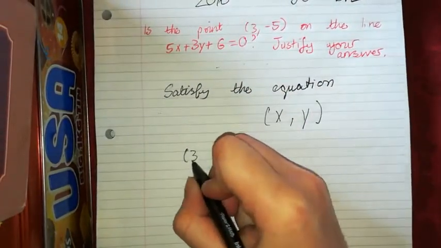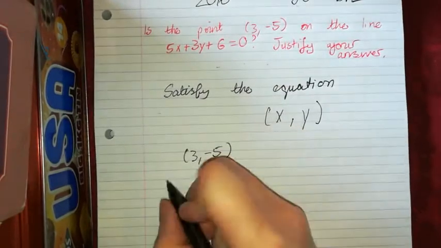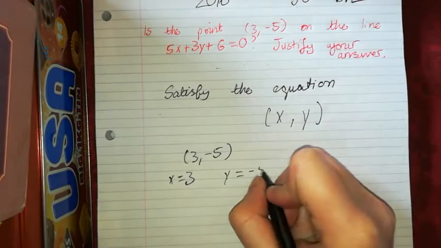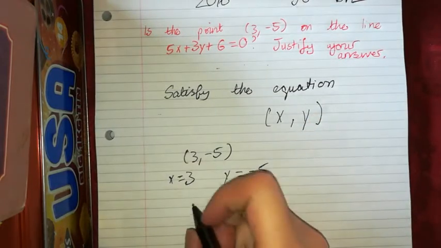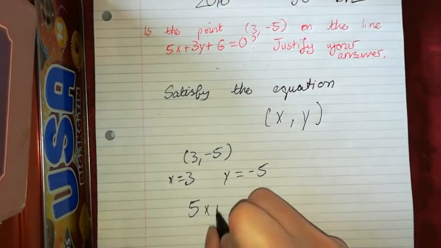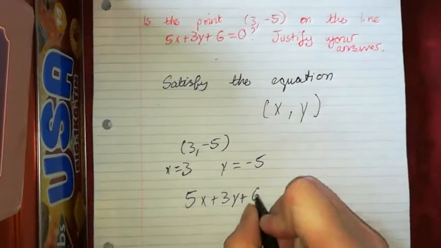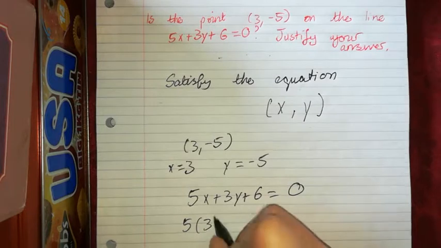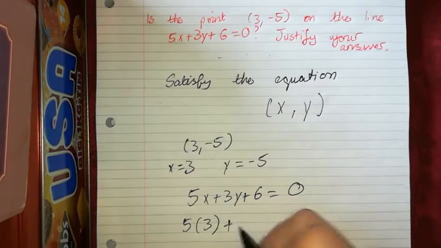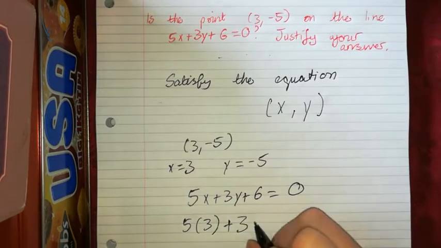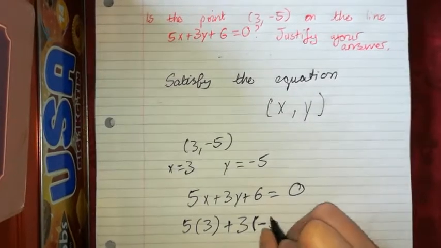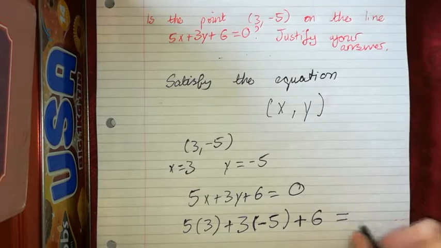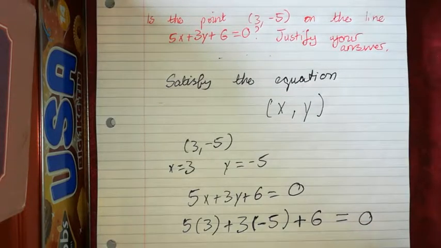So my point is (3, -5), so I'm going to sub in x equals 3 because x is my first one, and then y equals -5 because the y comes second. So 5x + 3y + 6 = 0. I'm going to sub in 5 by 3, plus 3 by -5, and then plus 6, and then equals 0. So we're going to see if this actually works out.